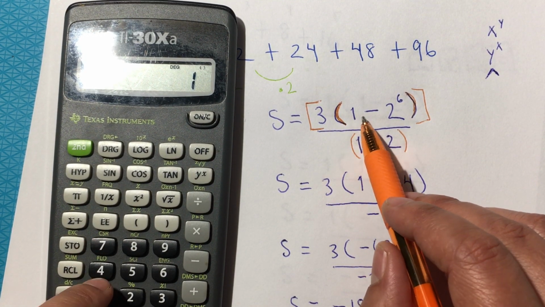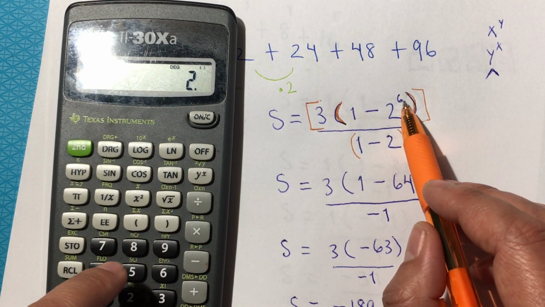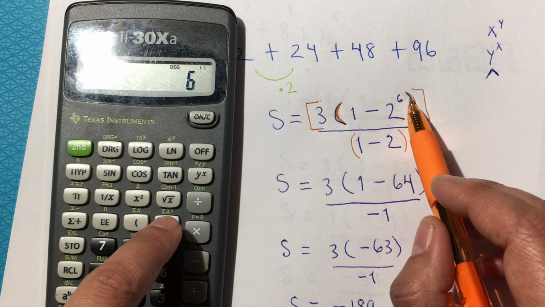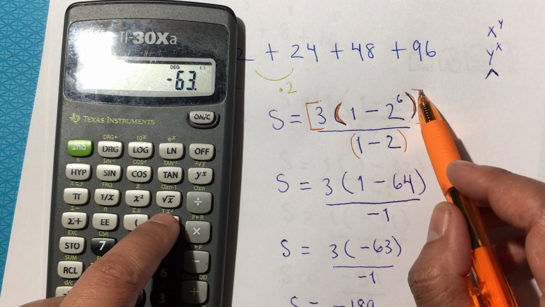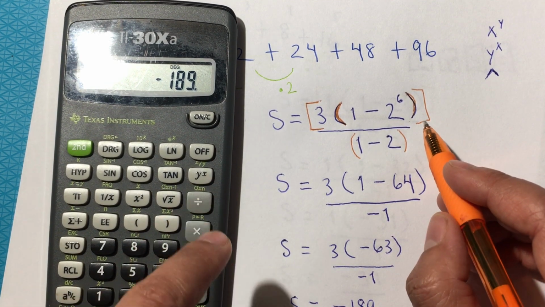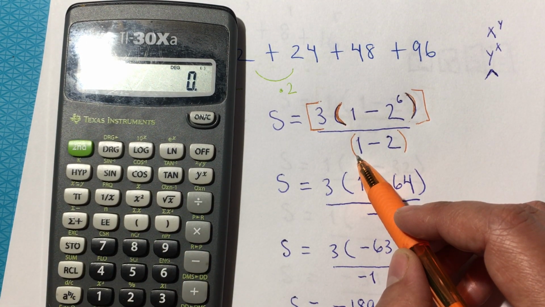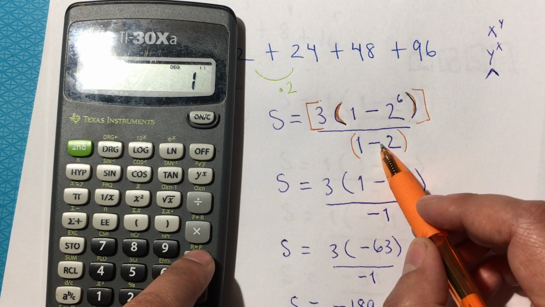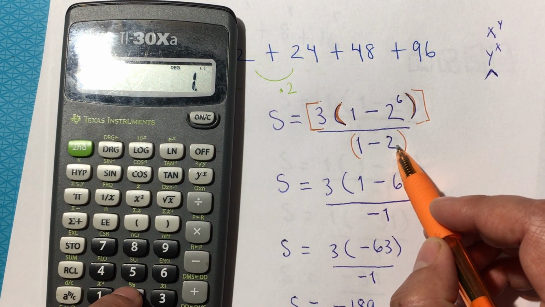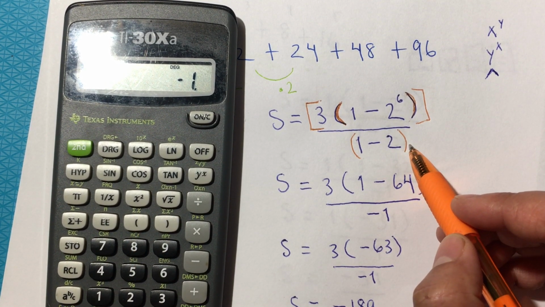And then 1 minus 2 power 6, close parenthesis once, close parenthesis again, divided by, make sure you open parenthesis again, 1 minus 2, close parenthesis, and equal.